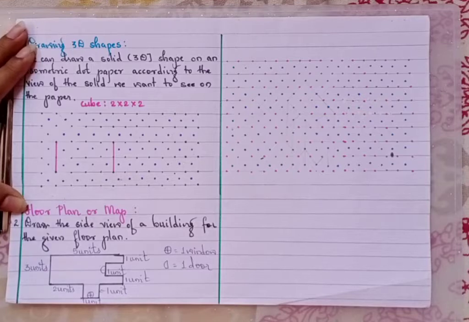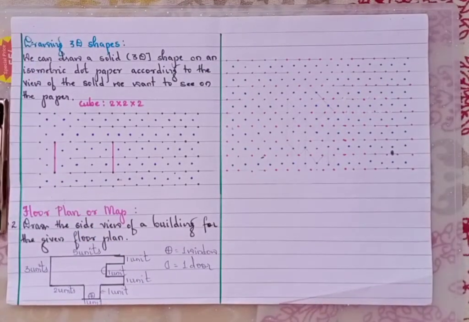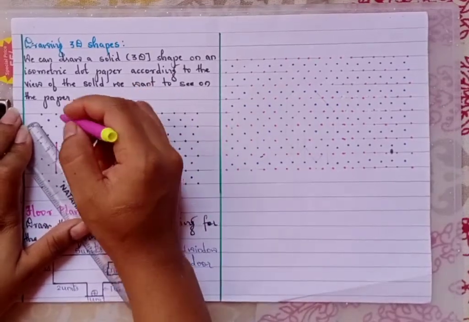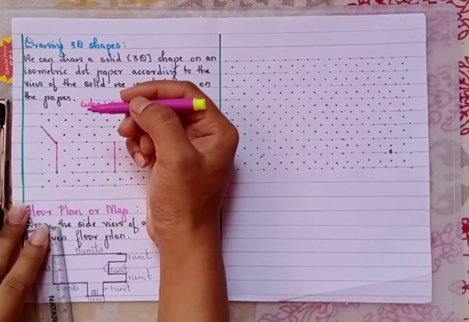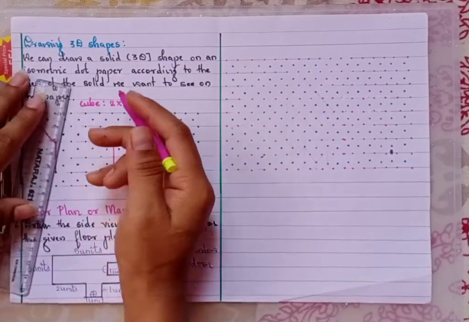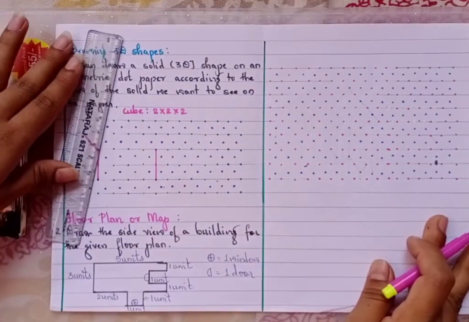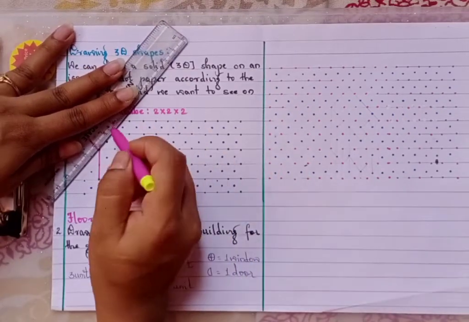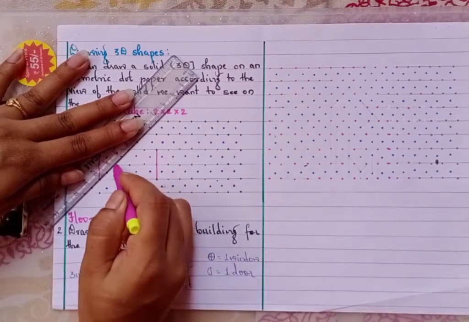Here I have already drawn a line. Now we have to draw a slanting line of 2 units. Here the distance is not mentioned, so we shall consider this as a unit. Next we have to join these 2 units. Now let's join these 2 dots.